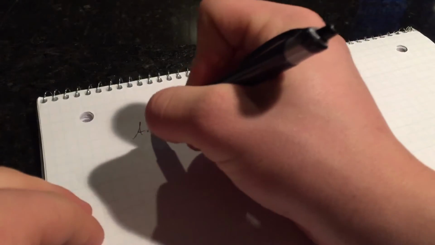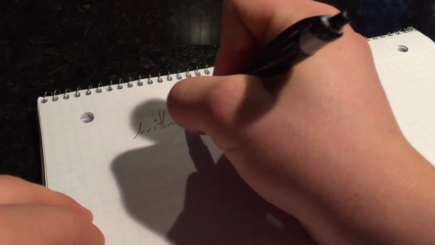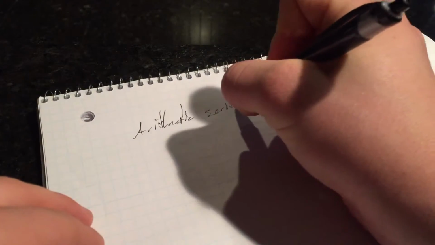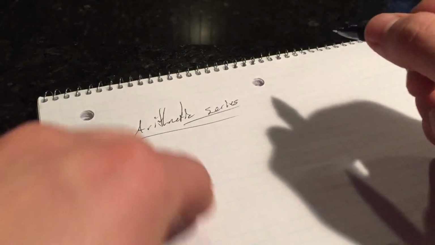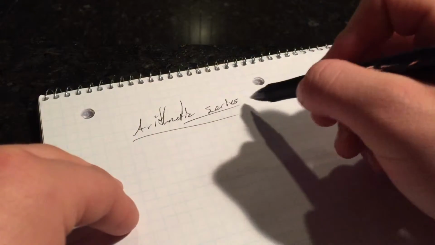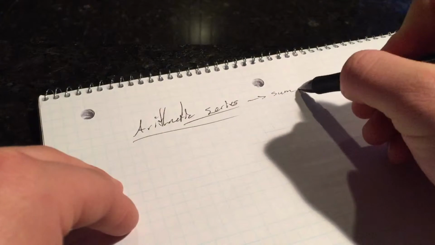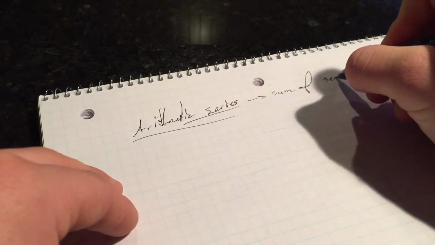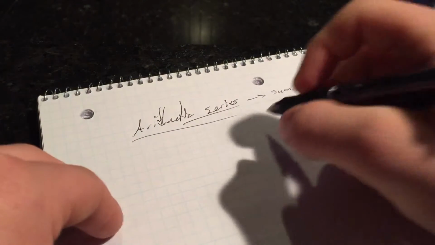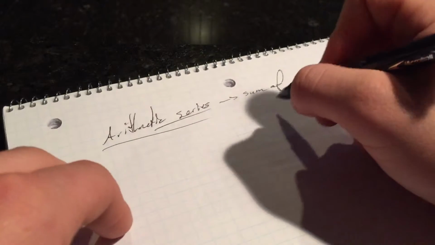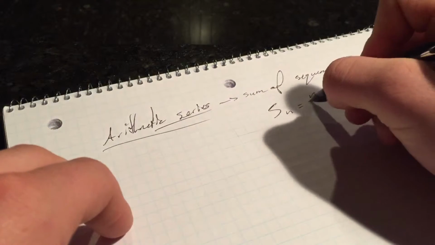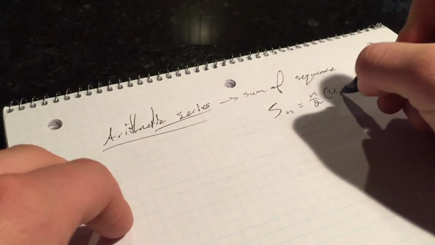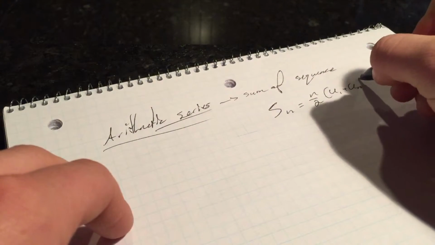Now, that was sequences. As far as arithmetic series goes, there's a slightly different equation. Since the arithmetic series is the sum of the sequence, this is denoted as S sub n equals n divided by 2 times the quantity u sub 1 plus u sub n.